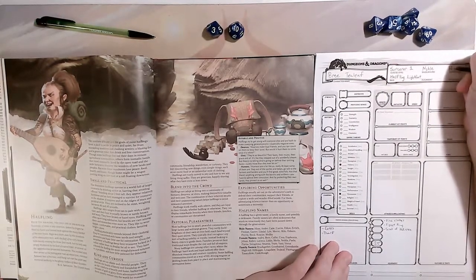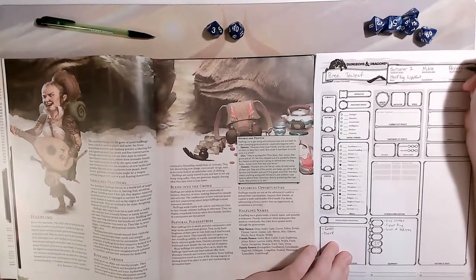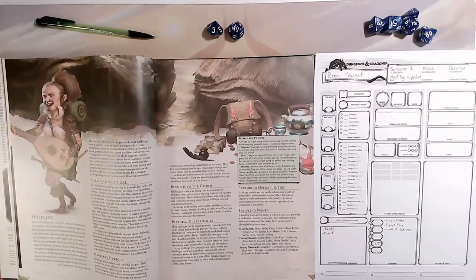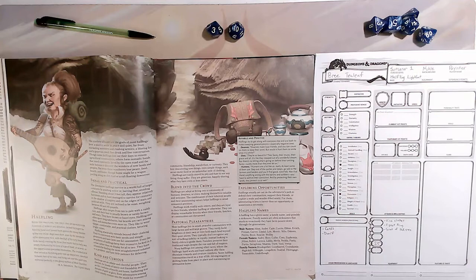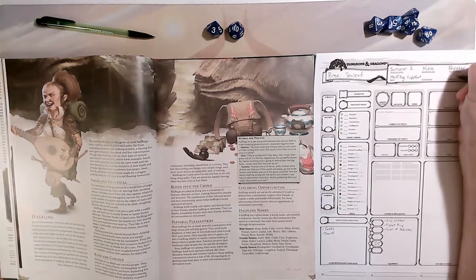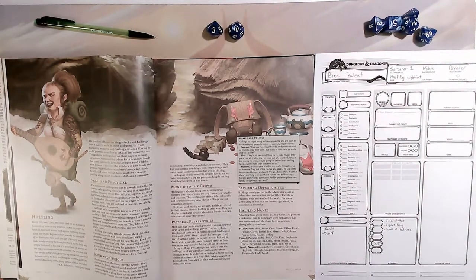So let's put Poyntr. There we go. We don't have an alignment or experience points yet. This is kind of our decision to make. Starting at level 1, she's going to have 0 experience points for now, but I'm sure she'll get there eventually.